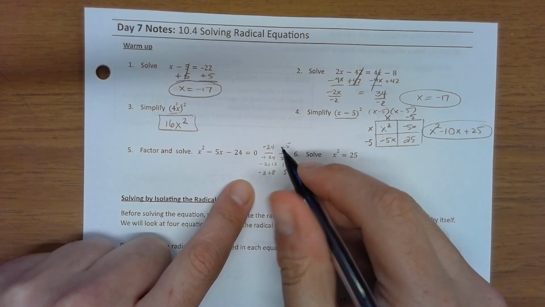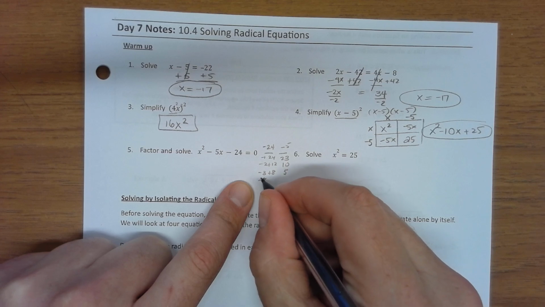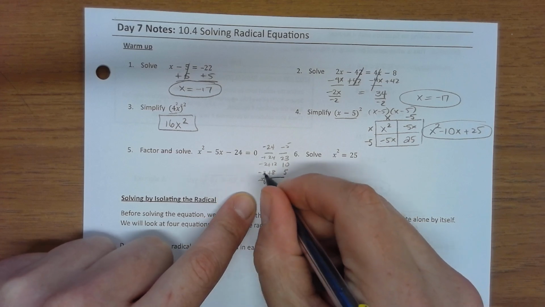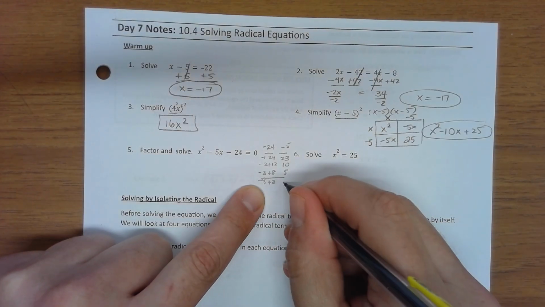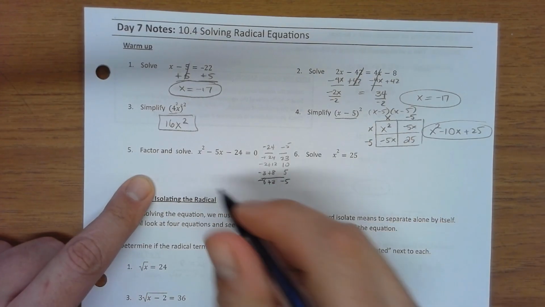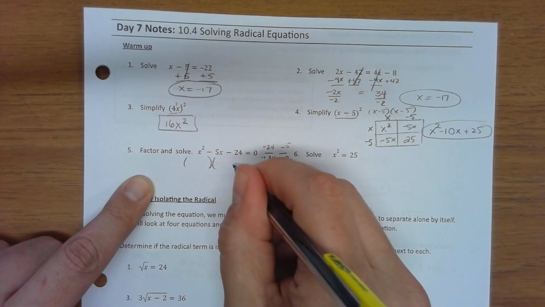So we're close. We have the right numbers, but they have the wrong signs. We're going to switch both signs. So the 8 becomes negative, the 3 becomes positive. They multiply to make negative 24. They add up to make negative 5. So let's go back and factor the left-hand side.